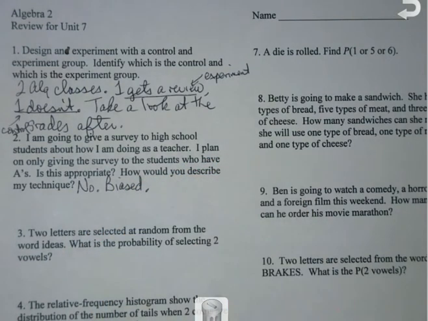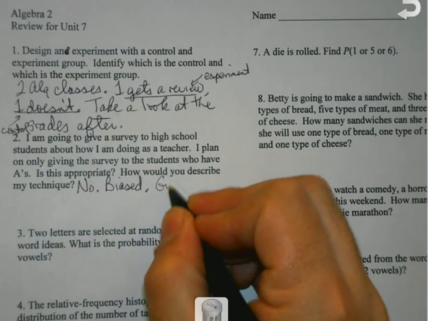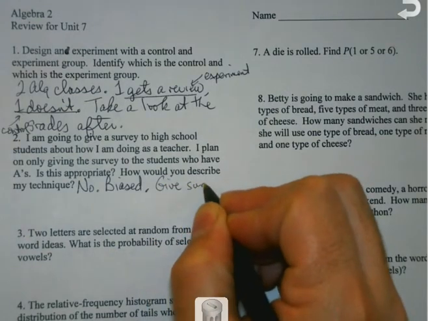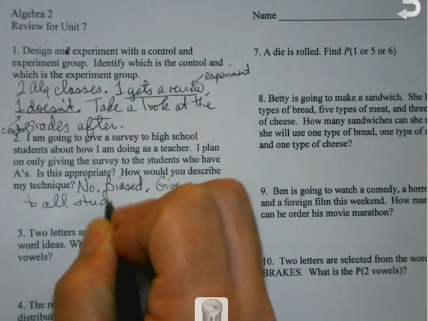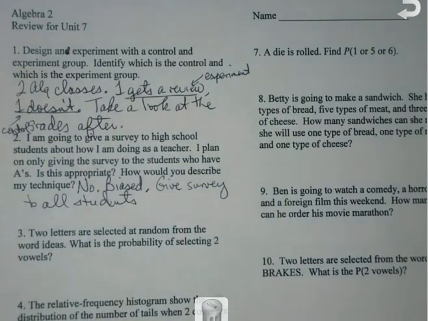It's biased. So how would you describe the technique? Or in other words, what could I do to get a better general feeling of how I'm doing as a teacher instead of just giving my survey to the A students? Maybe give my survey to all of my students. It's not like there's thousands of them. I could still get to an answer that way. That's something I could look at. Okay, or you could describe why my technique is bad. Either one of those would be perfectly acceptable on a problem like that.